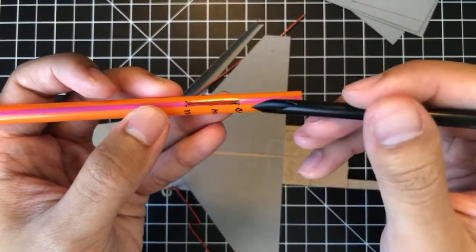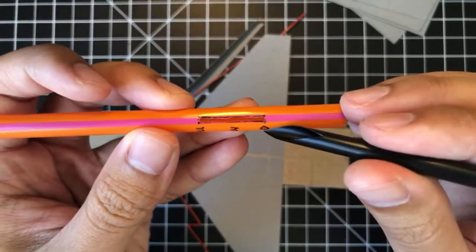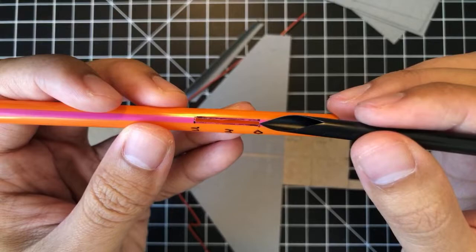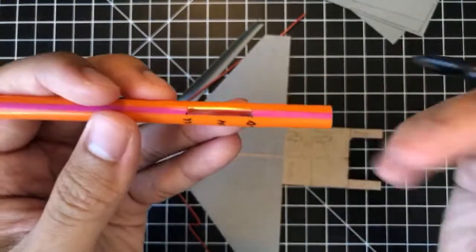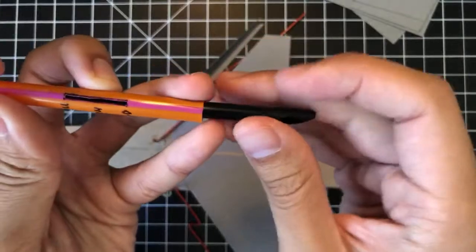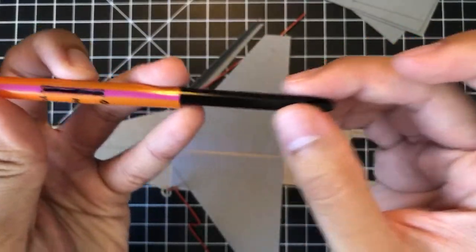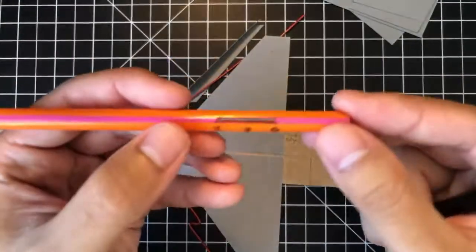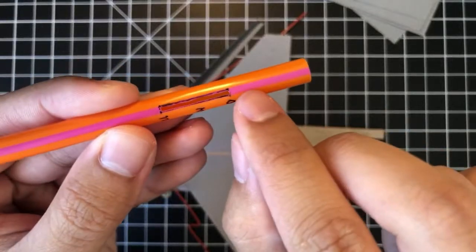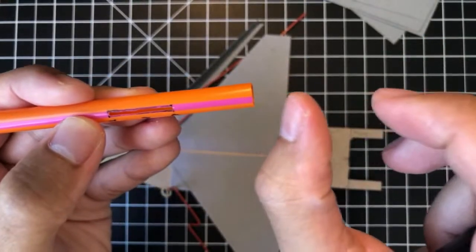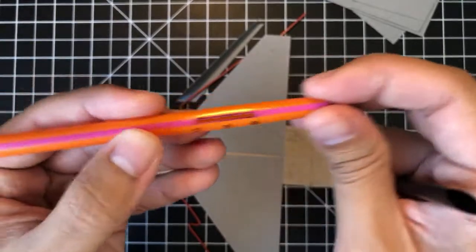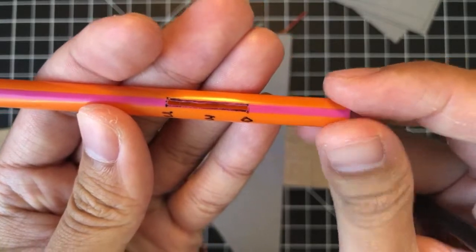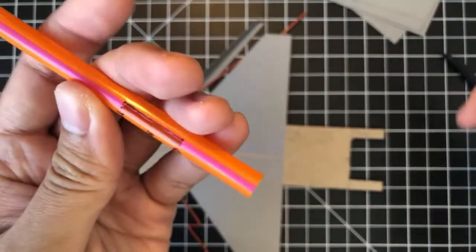So last week we ended up cutting a little window here, and we explained that this was to simplify the mechanism. Instead of having an open end with a moving piece going back and forth, we can have everything encapsulated inside this orange straw and have a slider pin move back and forth instead of a whole section of straw move back and forth. So I went over how to make this, right?